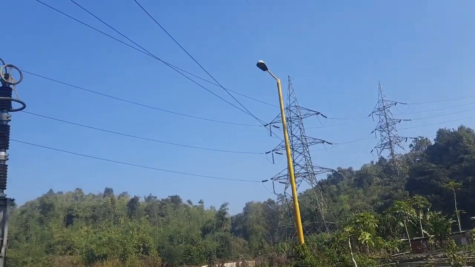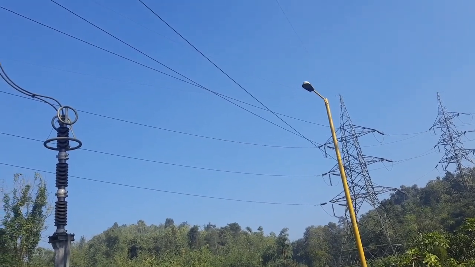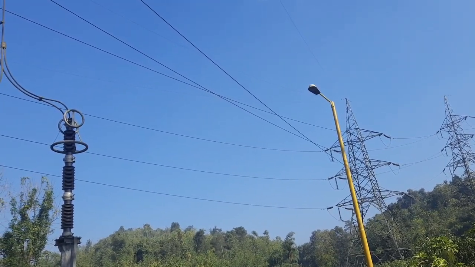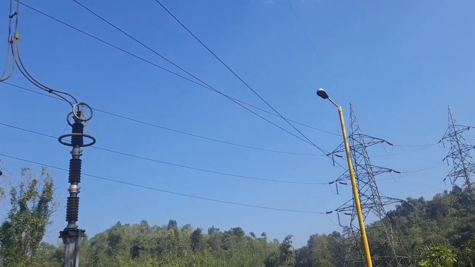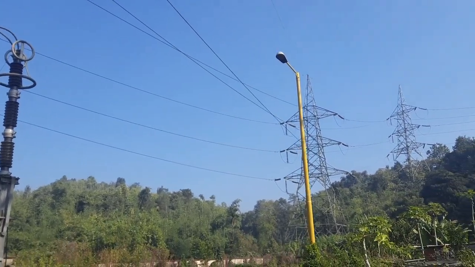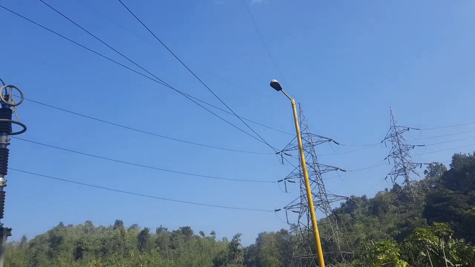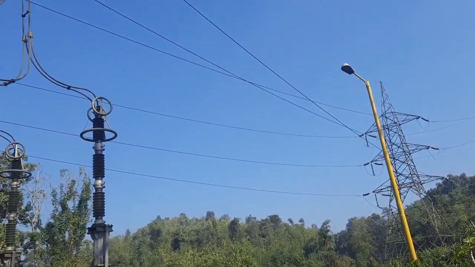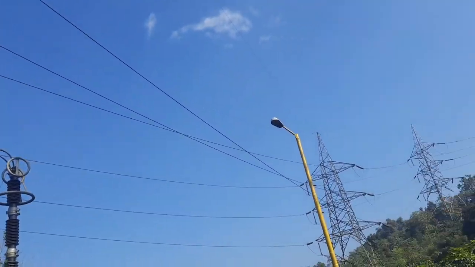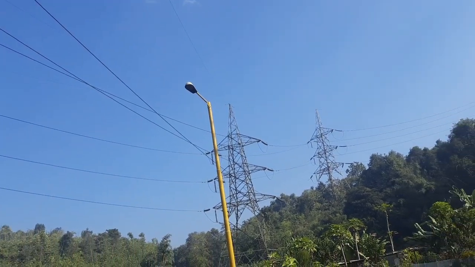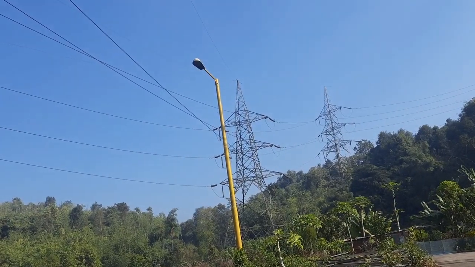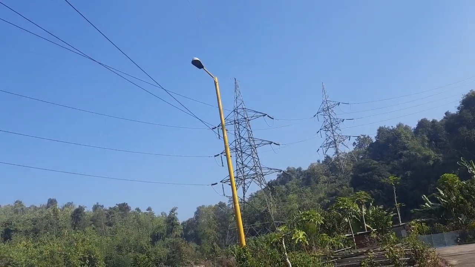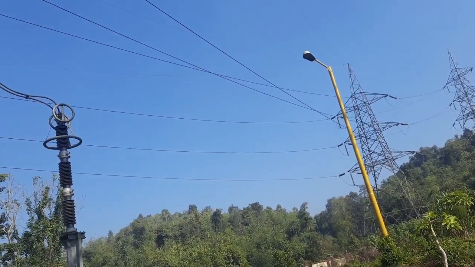Alright, just to inform you that this is the 220 kV Bornehat Misa transmission line. It is a transmission line in the state of Meghalaya, in Ri-Bhoi district. You see this is a transmission line that comes from Misa and it enters our substation in Killing.